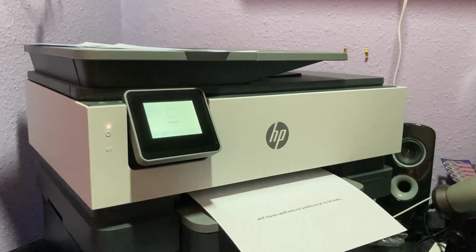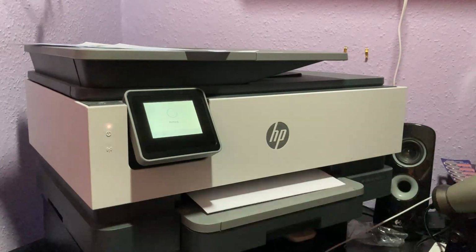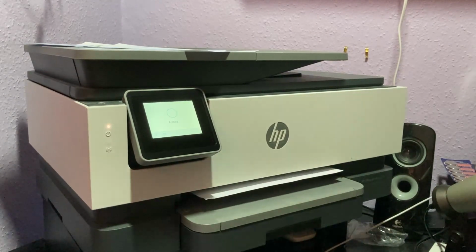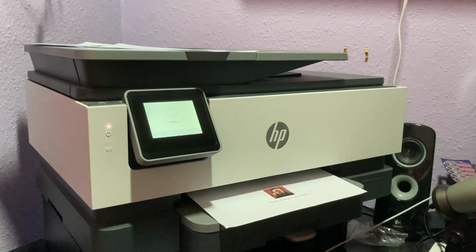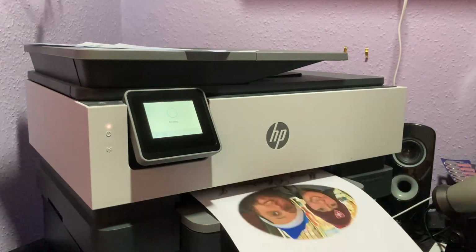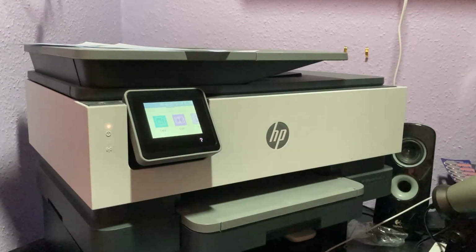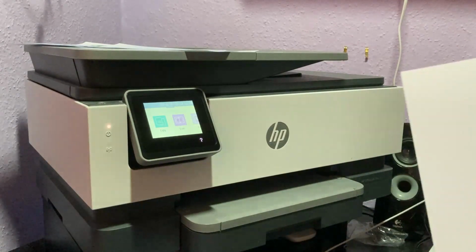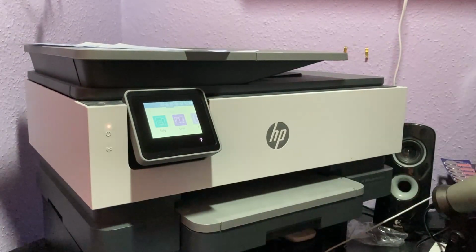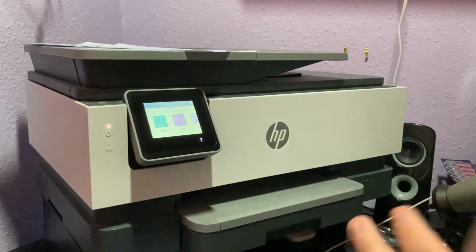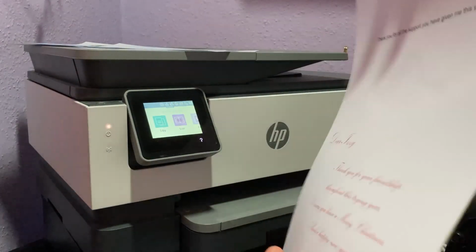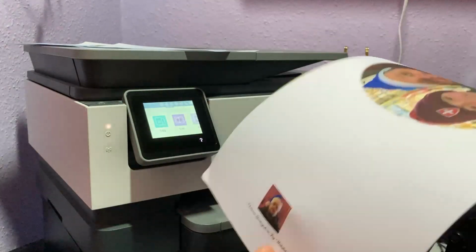So what it'll do is print the one side, and then it'll take it back in, and then it'll print the other side. And there you go. So that's kind of what it looks like. So as you can see, it did print exactly how I wanted it to. So you've got that on one side and that on the other.